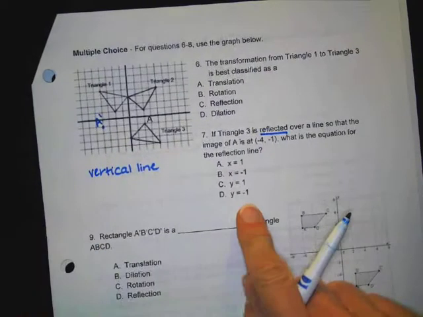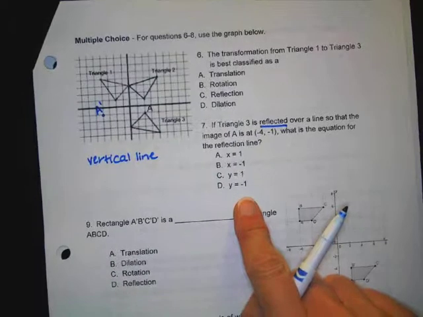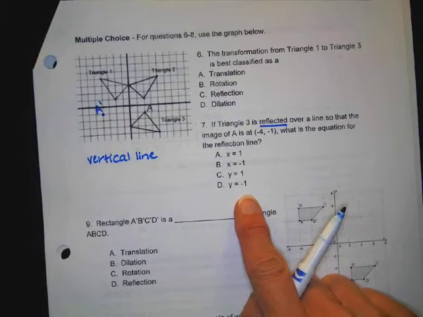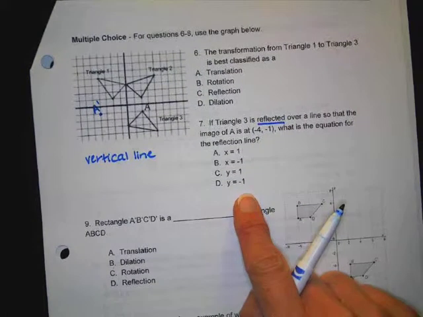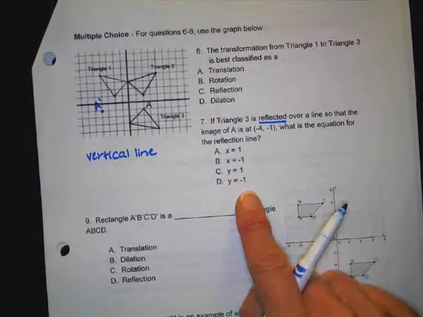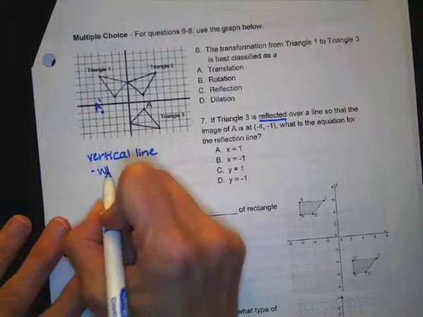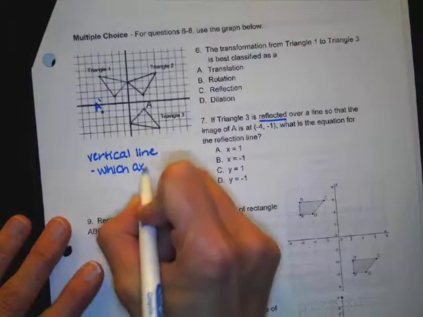Now let's look at our options. I see that I have 2 that are x equals and 2 that are y equals. So that basically tells me I can cross off 2. Which 2 are not vertical lines? What are my 2 questions I have to ask myself so that I know which way it goes? Which axis does it cross?